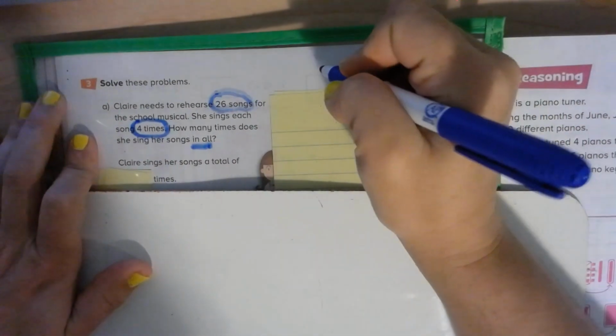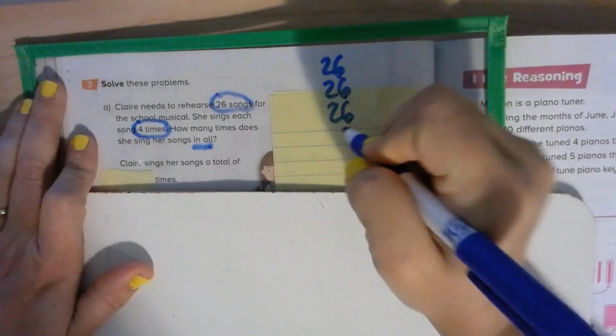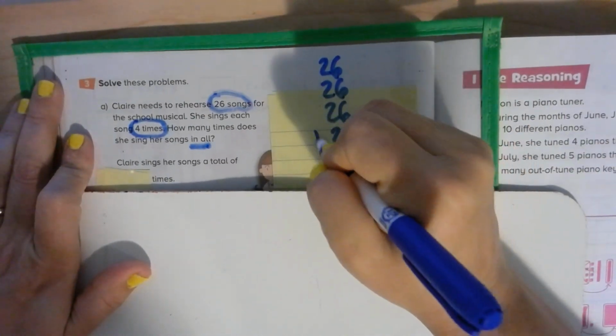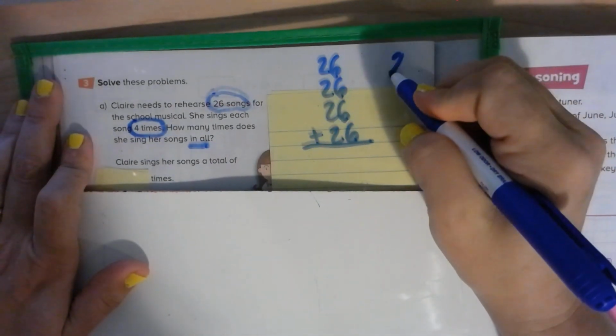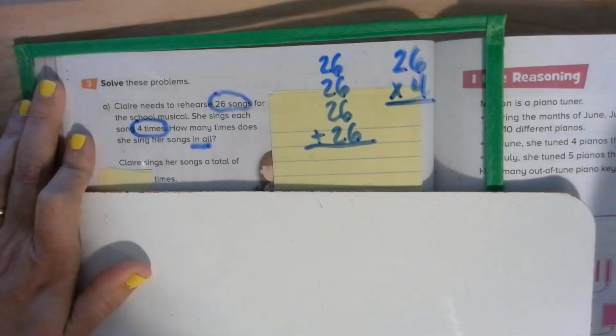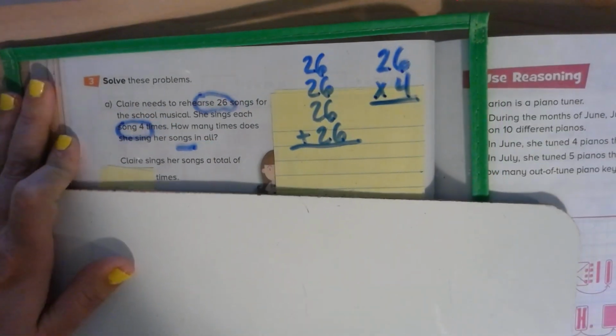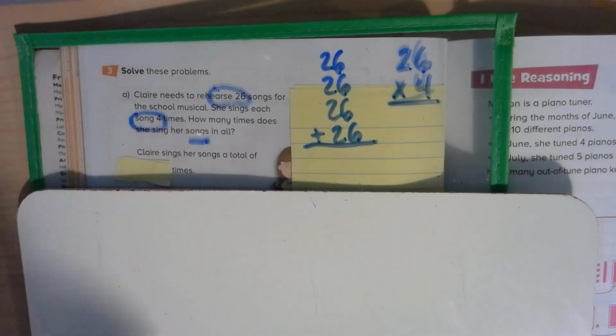Now some of you might go 26 plus 26 plus 26 plus 26. You will get the same answer as the people who do 26 times 4. It's just a matter of saving time, honestly. You're going to get the right answer, but it's how quickly you can do it, because sometimes you're not going to have a lot of time to do the math, which is why people use calculators, because they're fast.